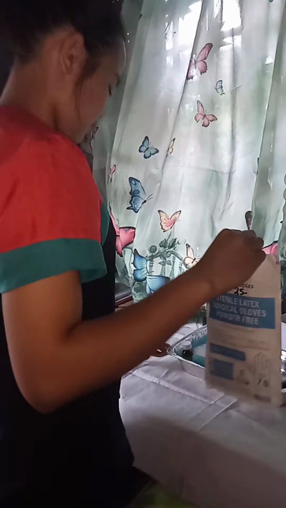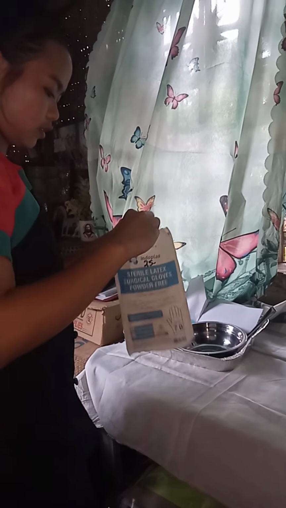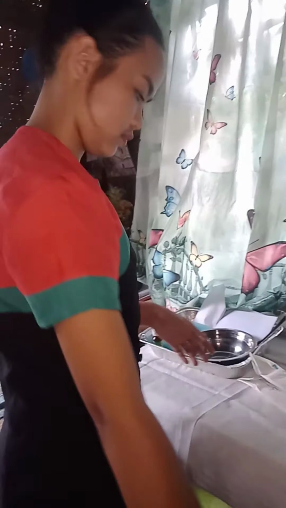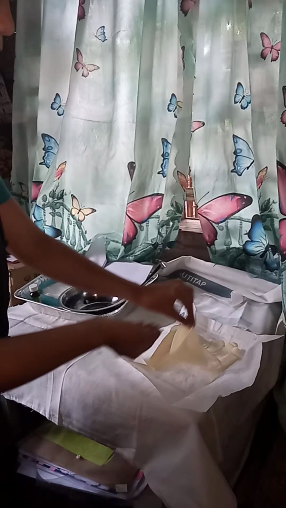Then, it is the time to apply the sterile gloves. Make sure to touch this side, 1 inch, to maintain the sterility. It also has 1 inch. Make sure to touch this area only. Then, apply it.